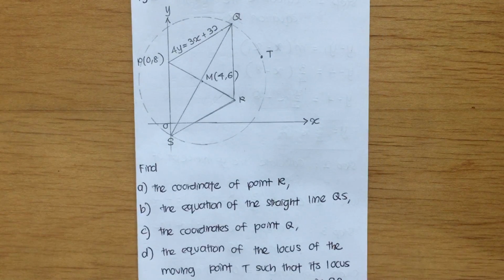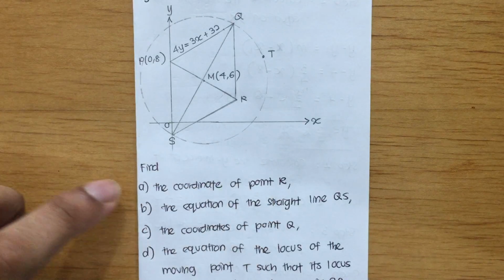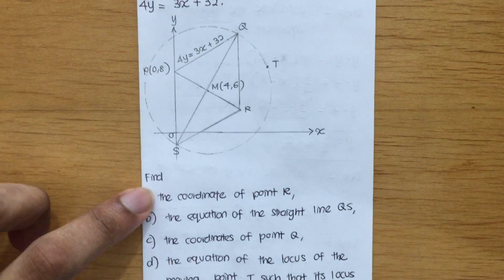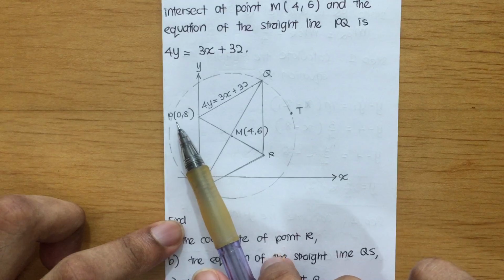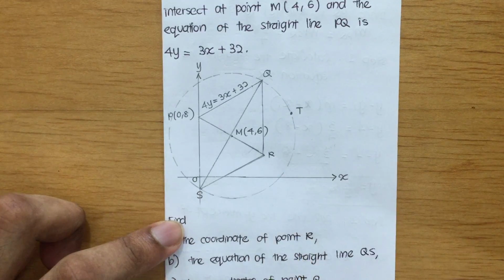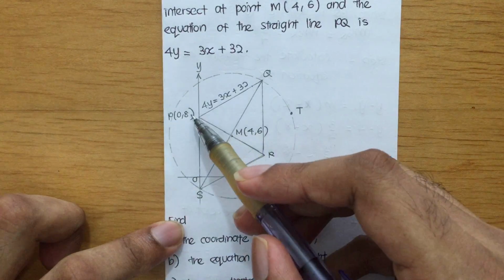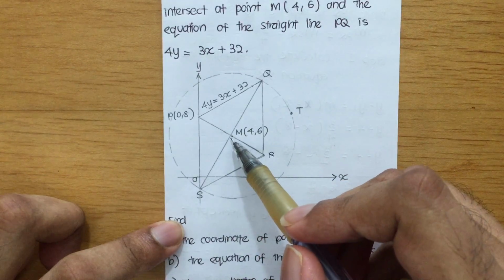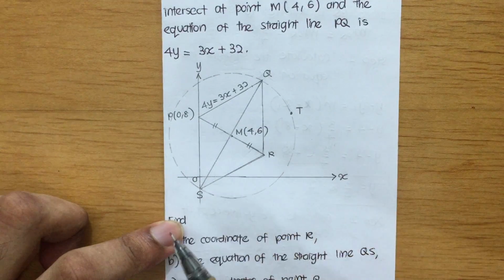Okay. So in this case, we will be starting our solution by finding the coordinates of point R. So how are we going to start to find the coordinates of point R? We refer to the diagram here again. As we can see here, the point P is given as coordinates (0, 8). This is your point M, which is the intersection of the diagonals of the rhombus over here. And at the end over here, this is your point R. So the characteristic of a rhombus is that at the midpoint here, M is equidistant from point P and point R. So at the diagonal over here, this is your equidistance. Therefore M will act as a midpoint.